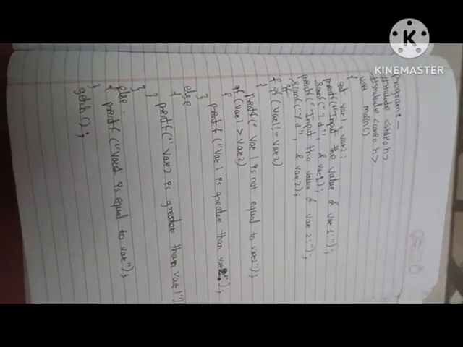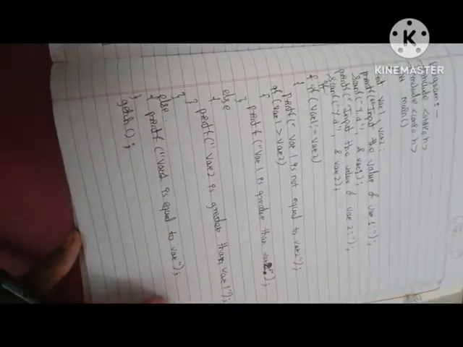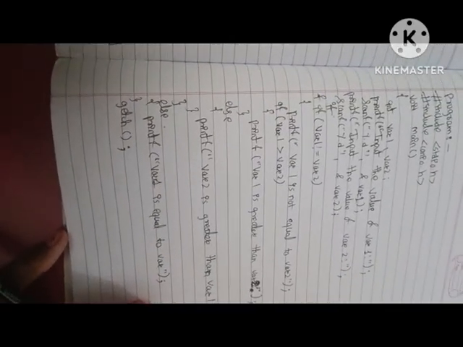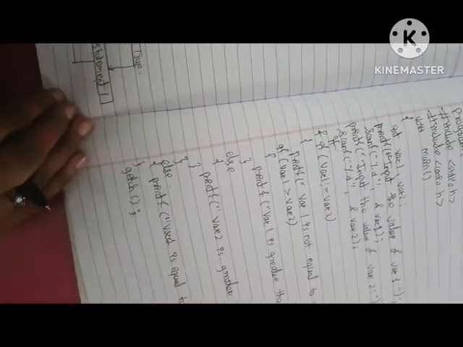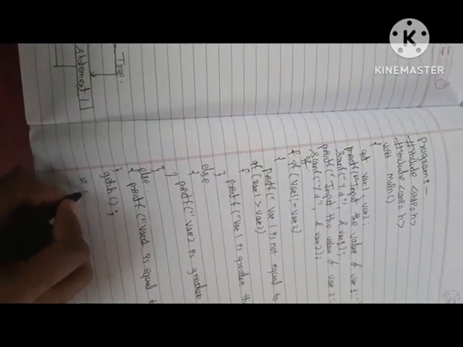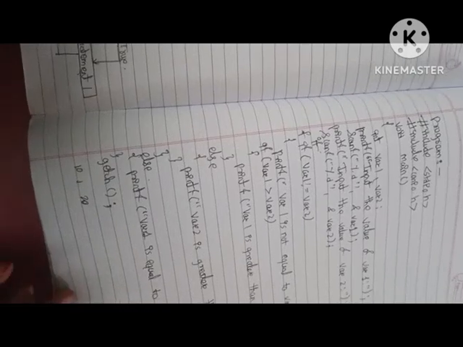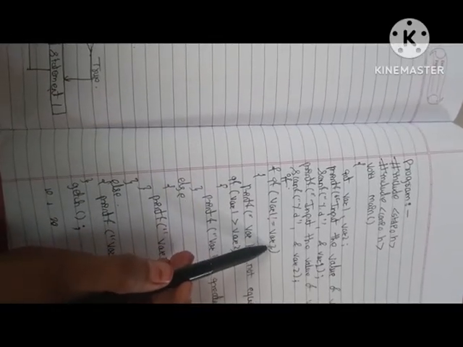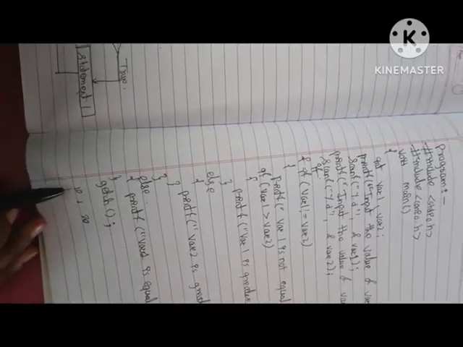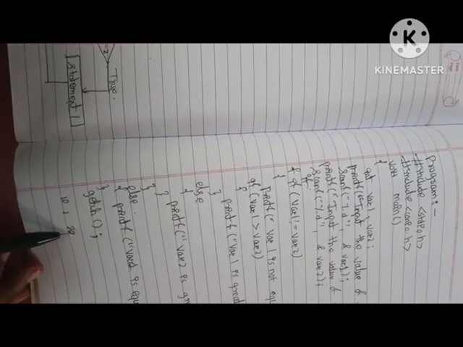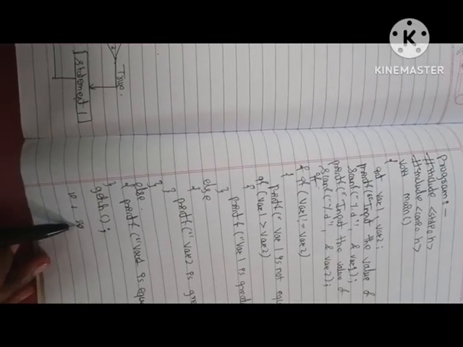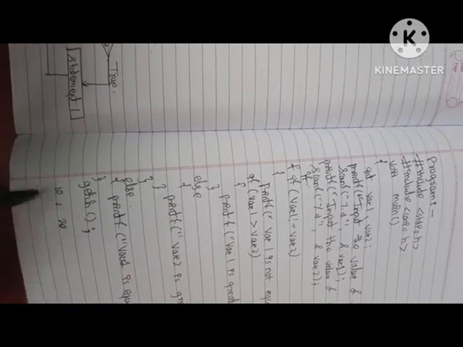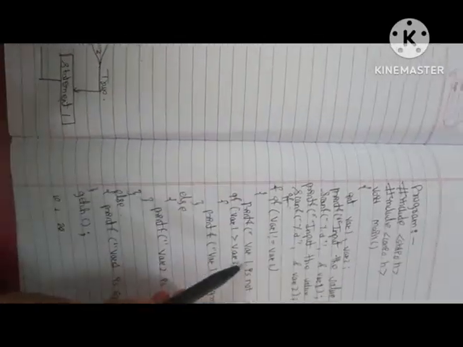Now here we have to input variable 1 and variable 2. Let us take variable 1 as 10 and variable 2 as 20. Now here the first condition is that variable 1 is not equal to variable 2. Here our variable 1 is 10 and variable 2 is 20. Are 10 and 20 equal? No, they are not equal.